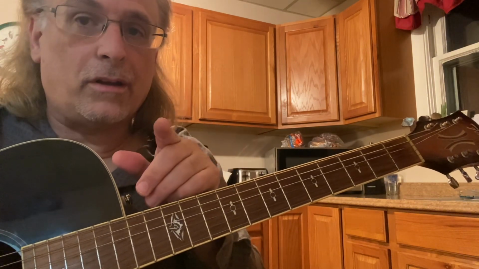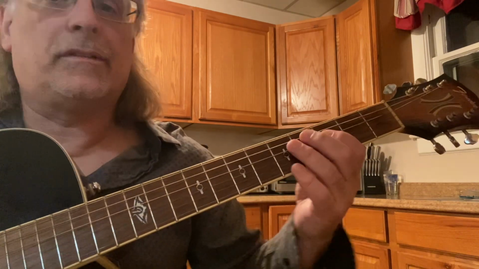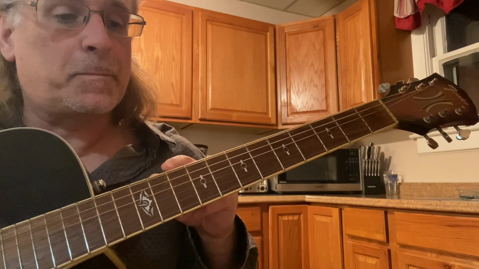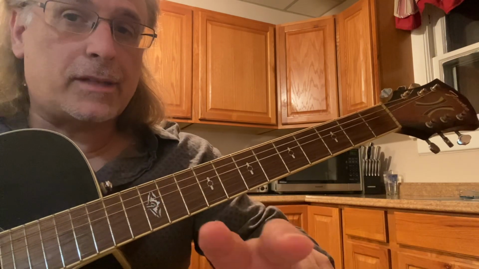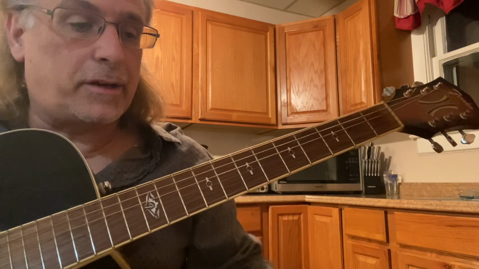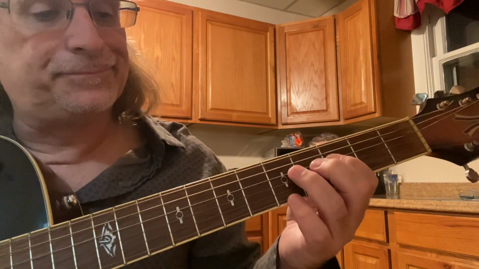But before I let you go, I want you to look at this. I'm going to combine all 3 different scales, the 2 pentatonics and the natural minor, in this little phrase here. So it goes like this. I wrote it down.